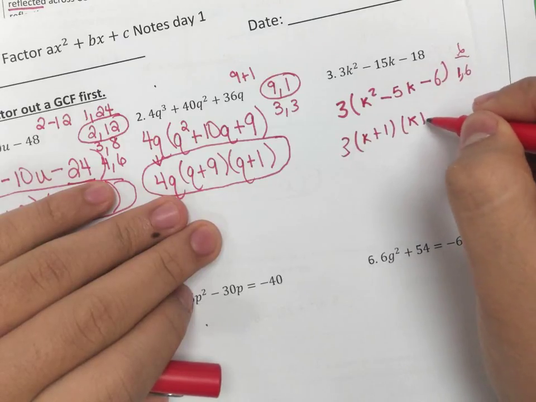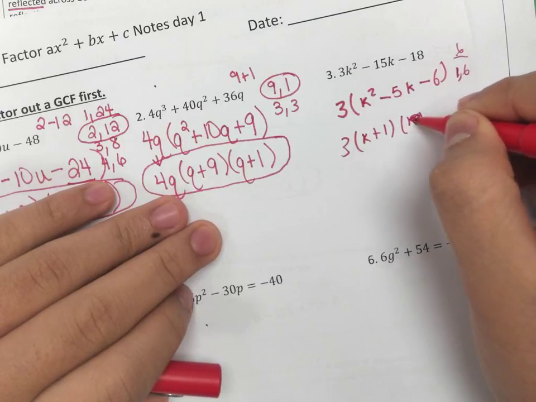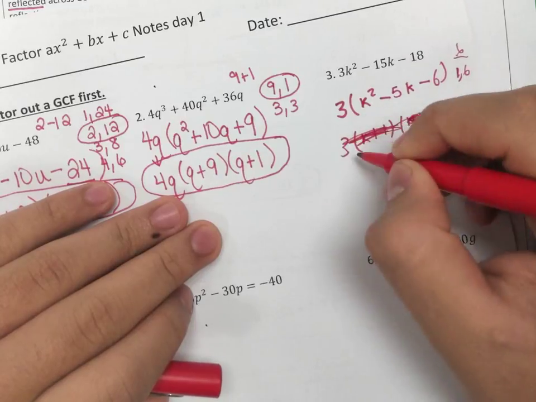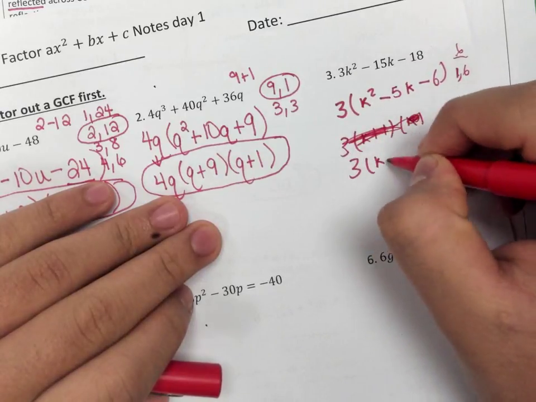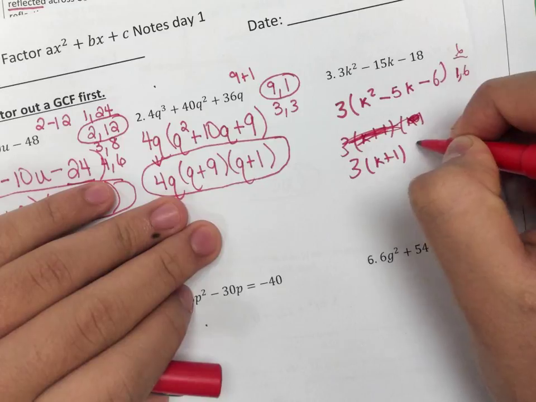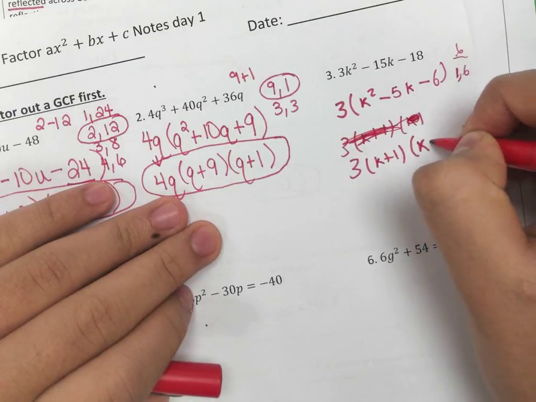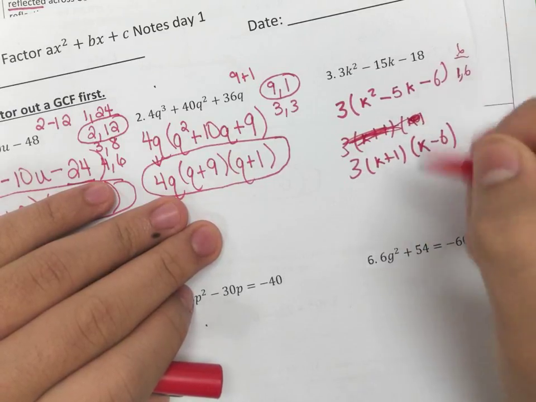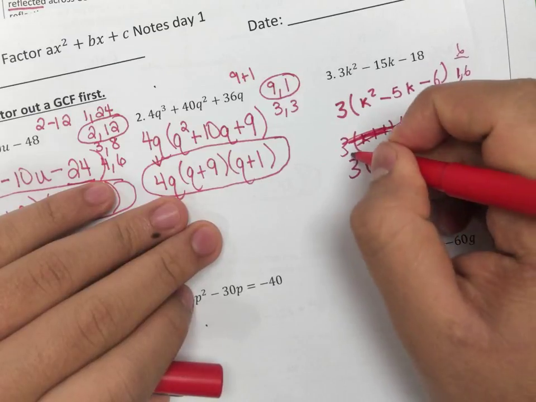Take your GCF, your 6. You want 6 first. The only thing is you've got a K and a K. Put it in there. It's pretty simple, K right there. Okay, now what? Put the sign. Is it negative? Put a plus and a minus.